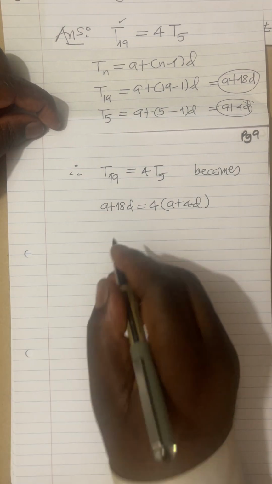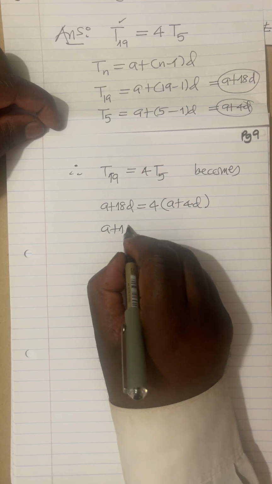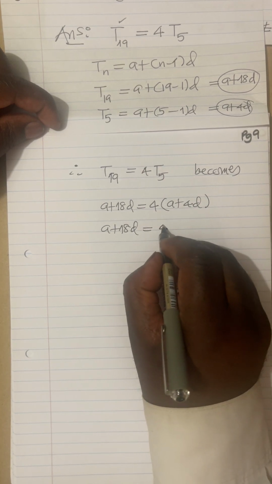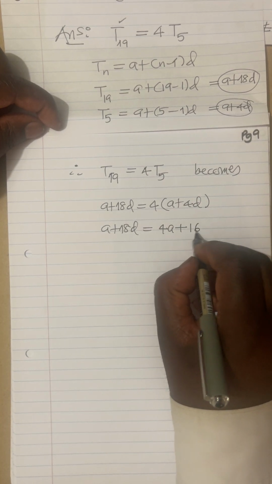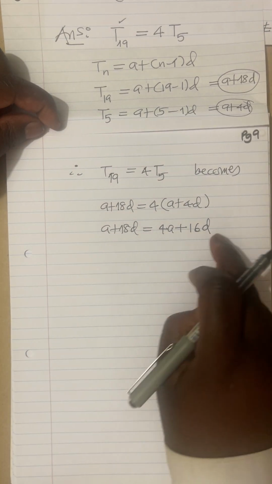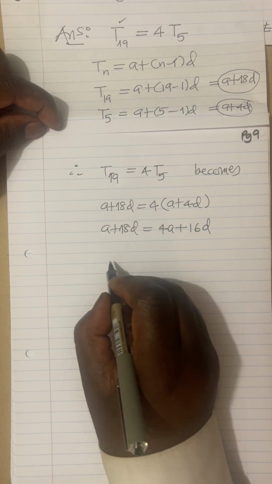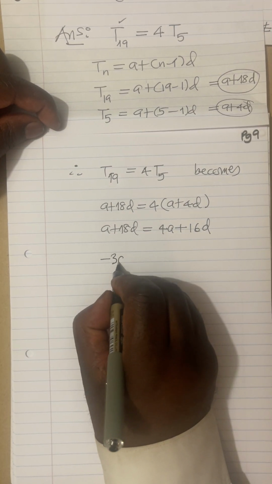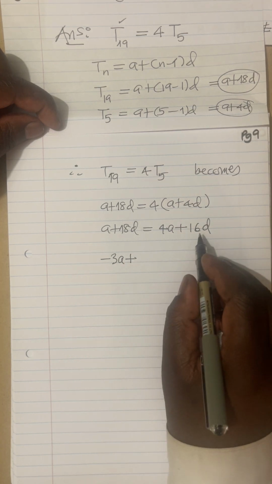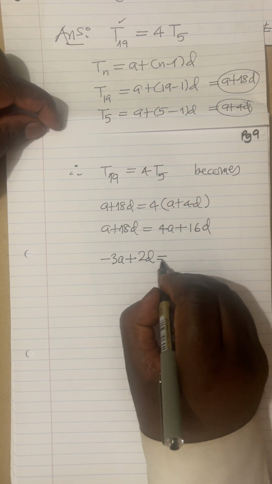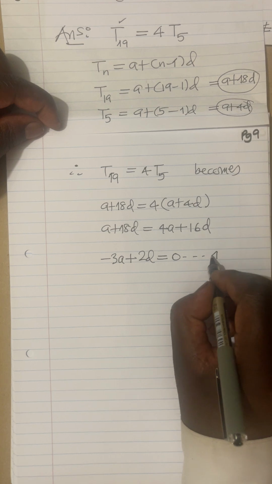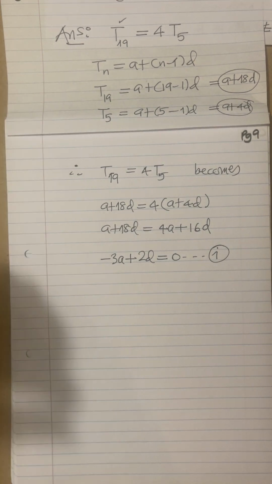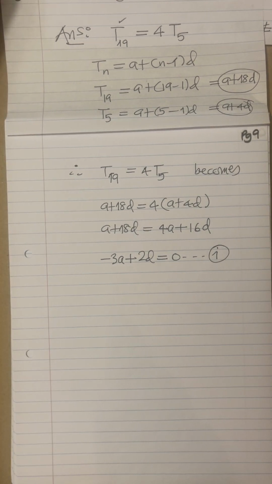Expand that, let's simplify the equation. So A plus 18D is equal to 4A plus 16D. Bring these two terms to the left. A minus 4A is minus 3A, plus 18D minus 16D is 2D, and we have 0 there. Let's call this equation number 1. We're done with the first part.